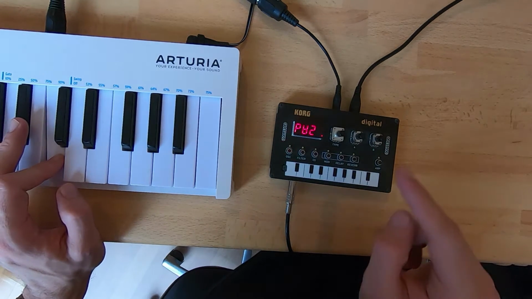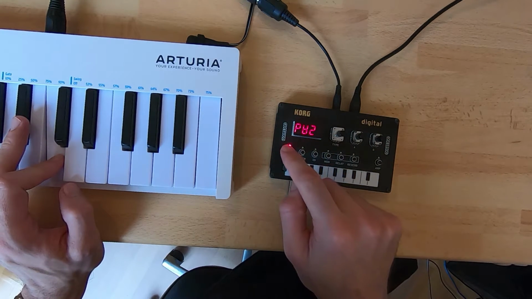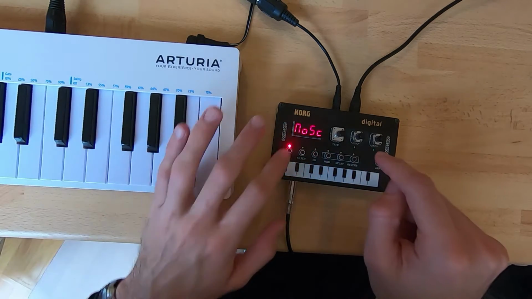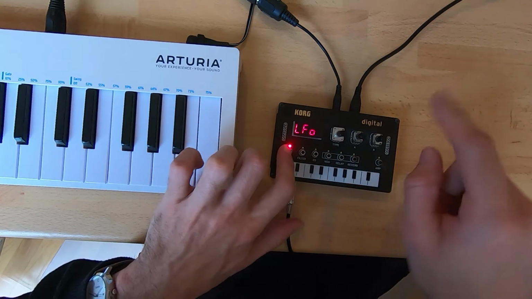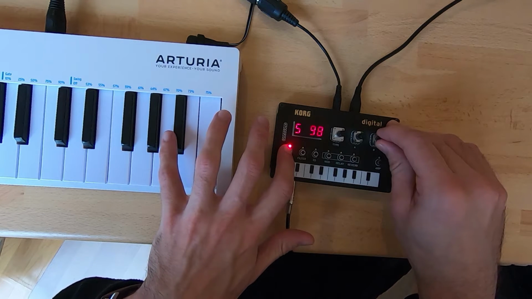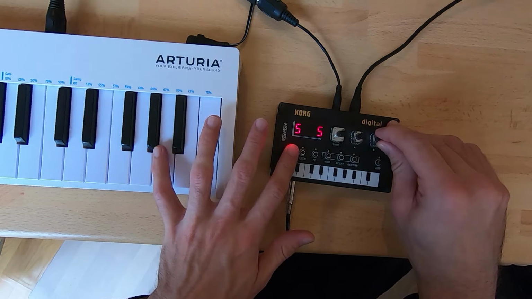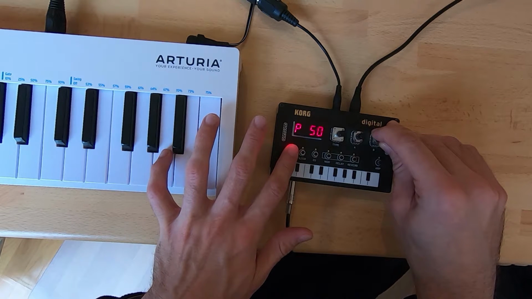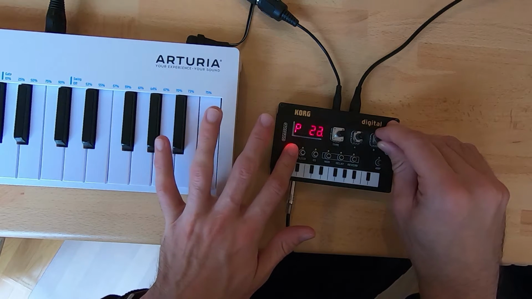And what's really neat is that you have an onboard LFO. If you hold oscillator, you can see that you have an LFO, and you have P and S value. So P is the pitch modulation. So if I set the pitch modulation, you will hear it. Okay, that's not what we want.